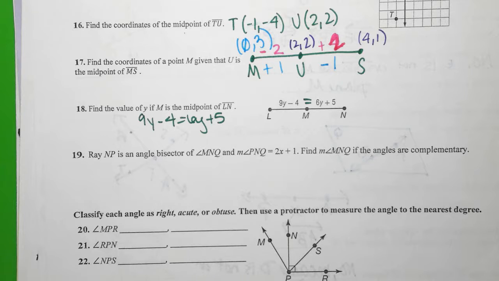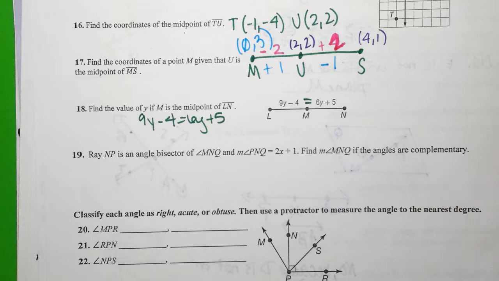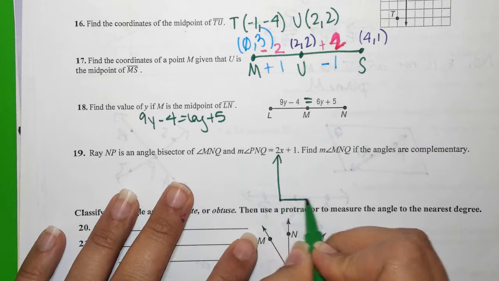Are we ready for 19? This says a whole bunch of stuff, right? Do you think we should draw a picture? I think that would help. First, it says that the angles are complementary, correct? So what does that mean? Equal to 90. So we need to draw a right angle.